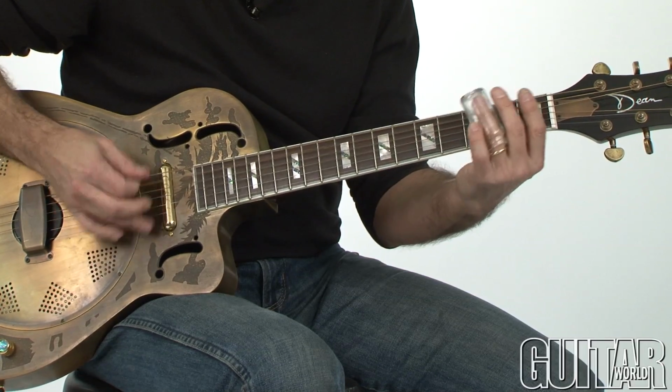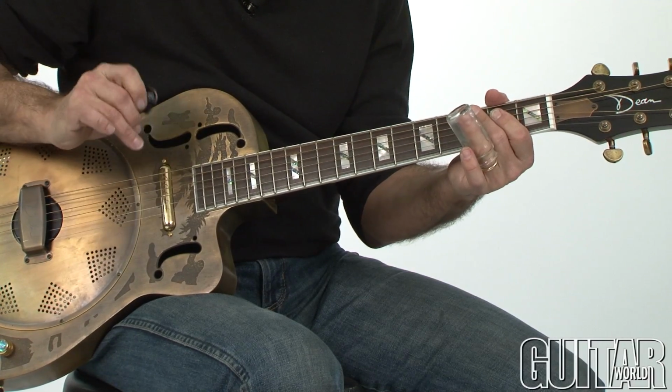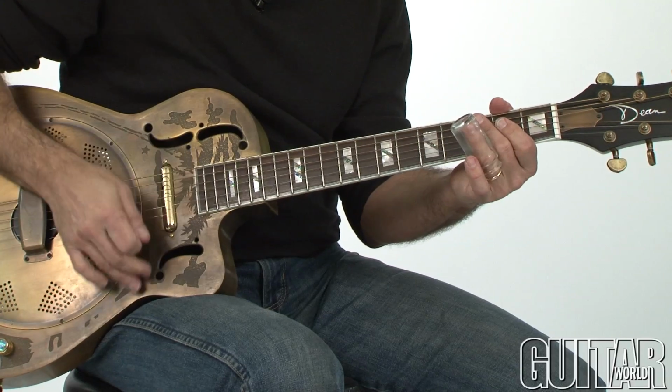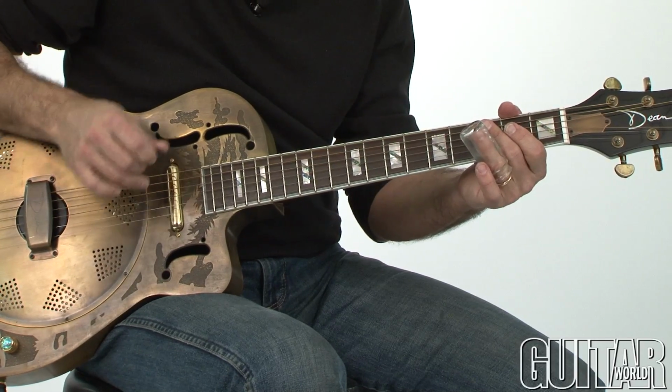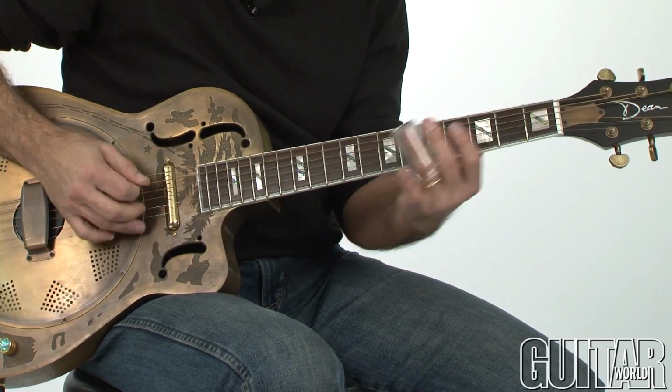This is also the first example I'm using a pick, because when you heard Muddy play stuff like this, he's using a thumb pick, so you do hear a pick attack.